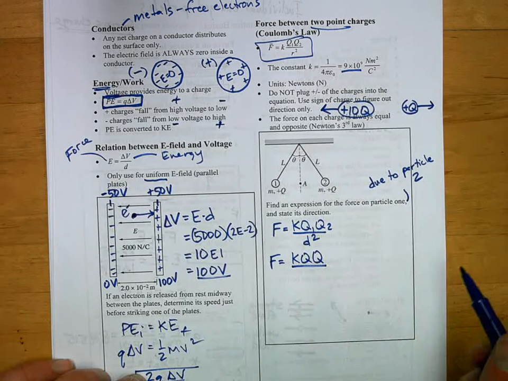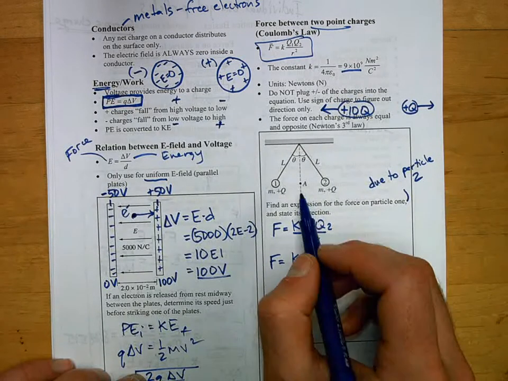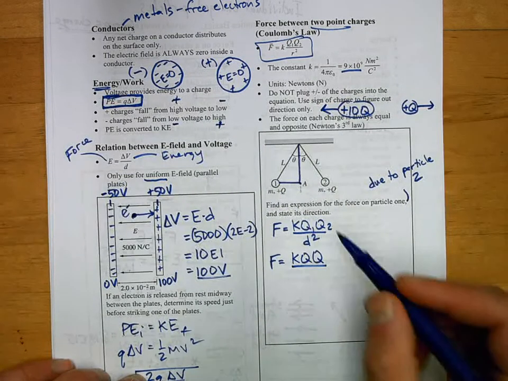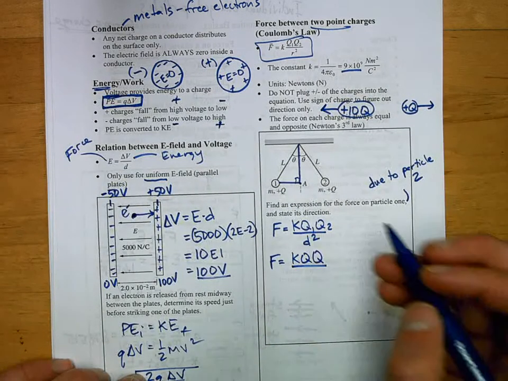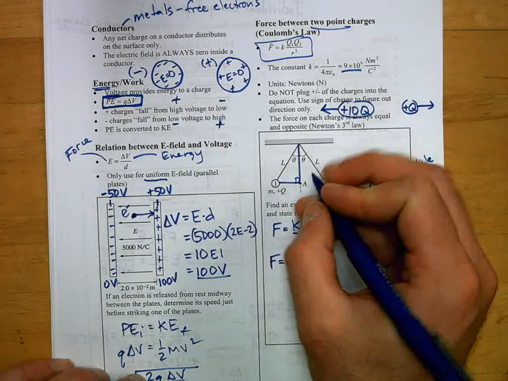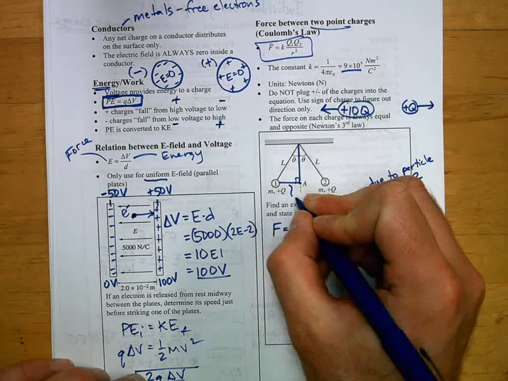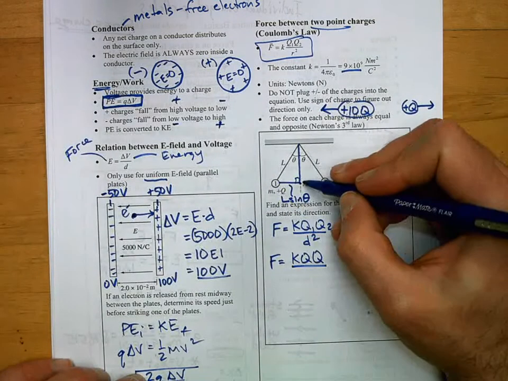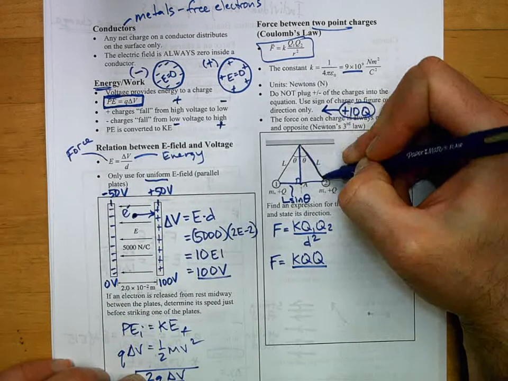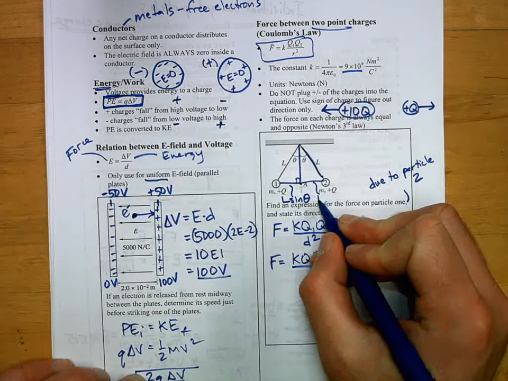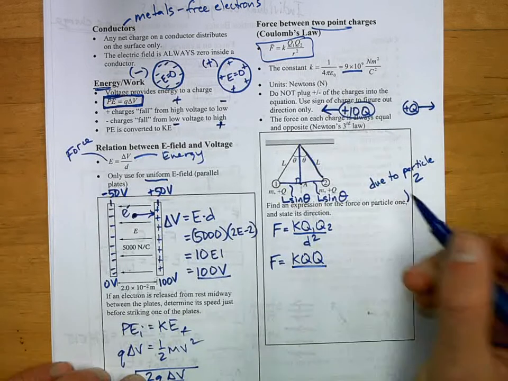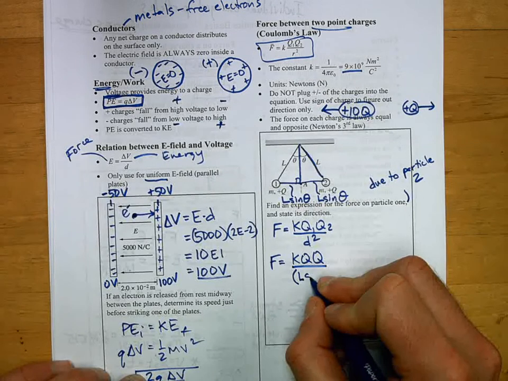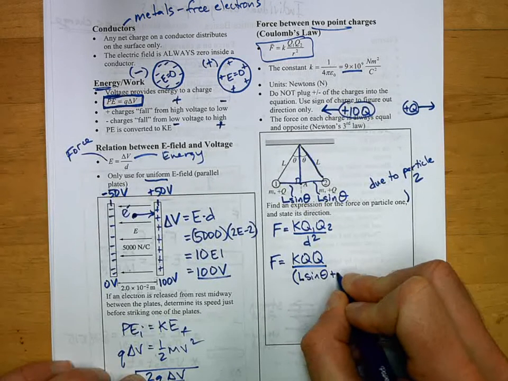Now I don't know the distance yet, so using a little bit of trig, I make a right triangle, and I can see that the bottom of that triangle is L sine of theta. I have the same triangle here, so I have another L sine of theta. So the distance is L sine theta plus L sine theta.